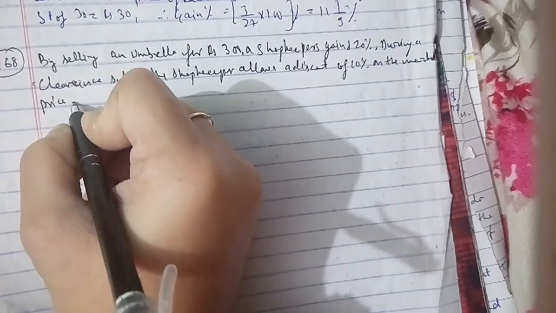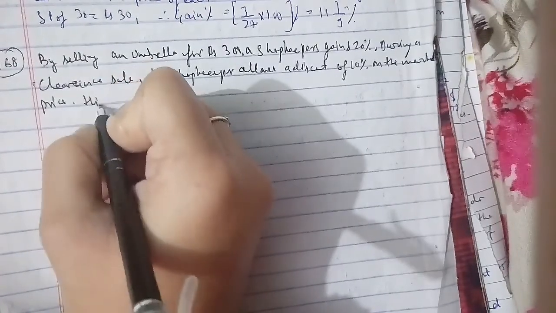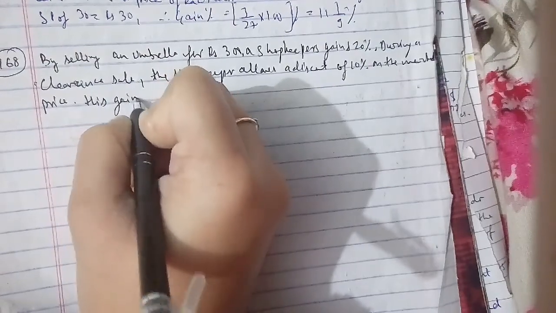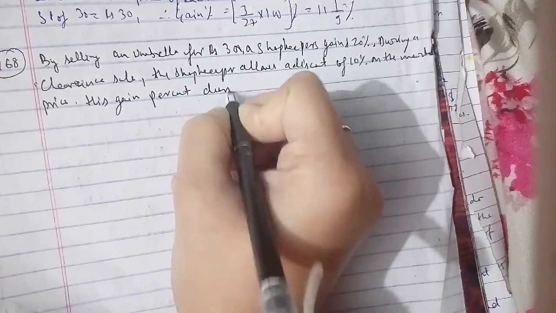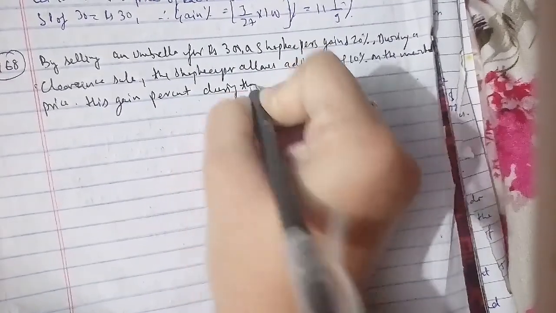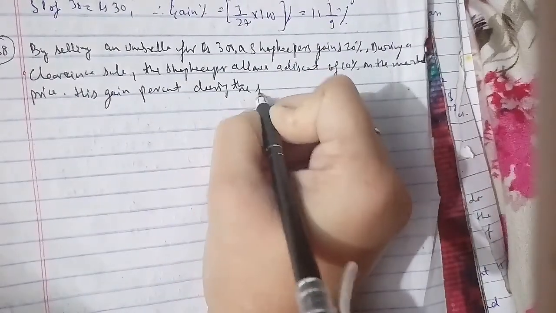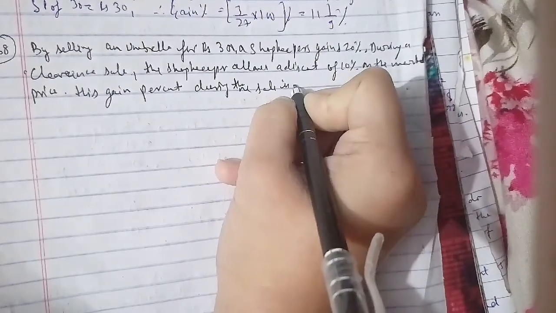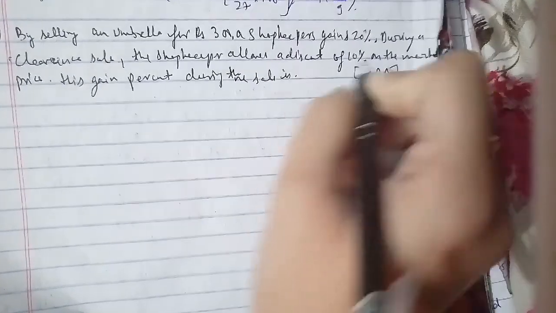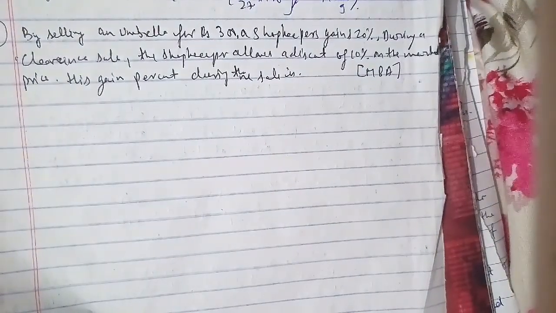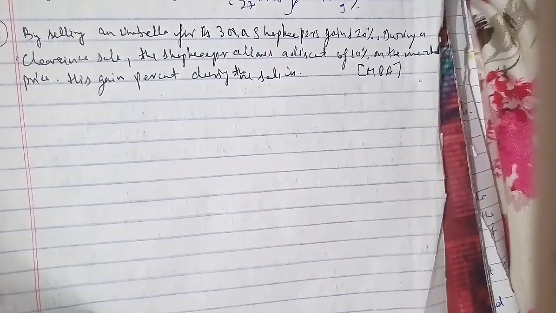His gain percent during the sale is? It has been asked in the MBA examination paper. So the options are 7, 7.5, 8 and 9.